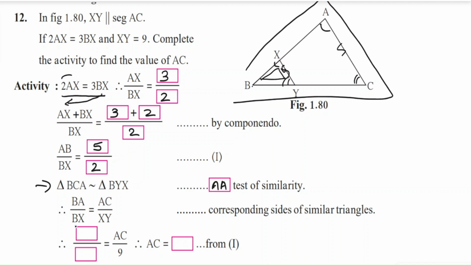But BA upon BX value we have already got here, it is 5/2, it is equal to AC upon XY. Now we cross multiply, so AC is equal to 5 into 9/2. So this is 5 9s are 45/2. It is equal to 22.5 units.